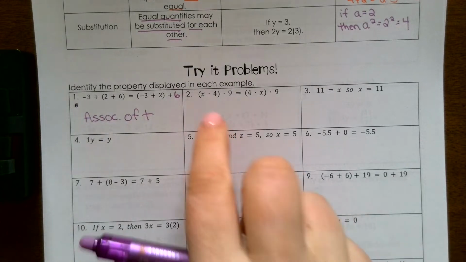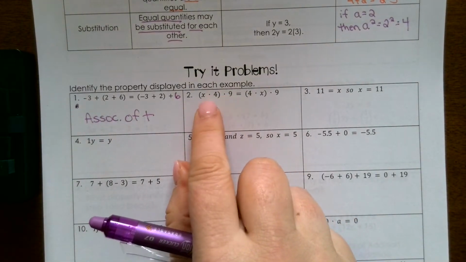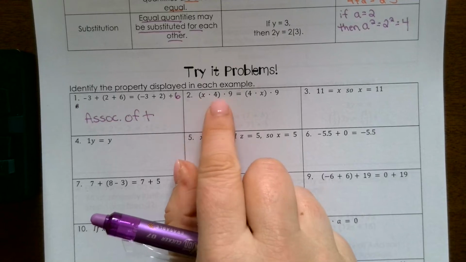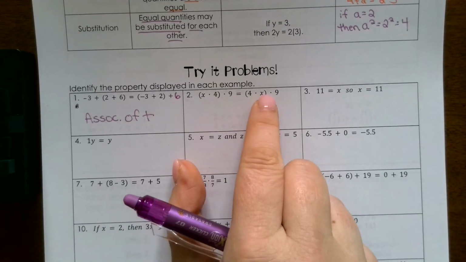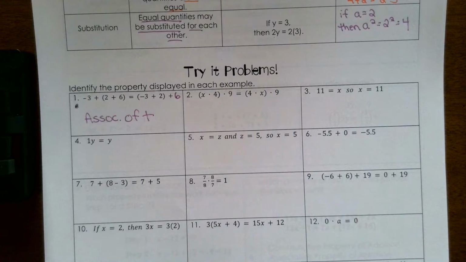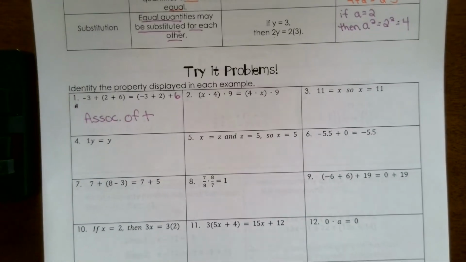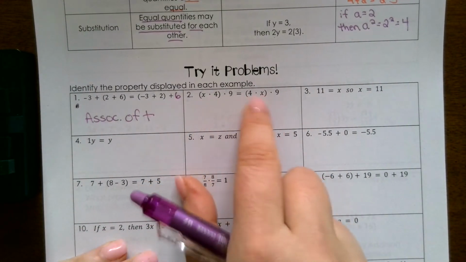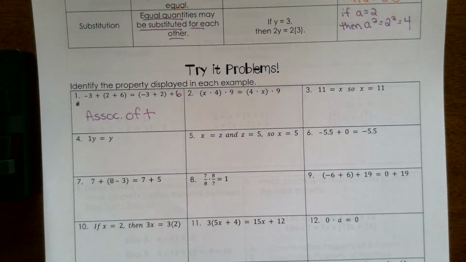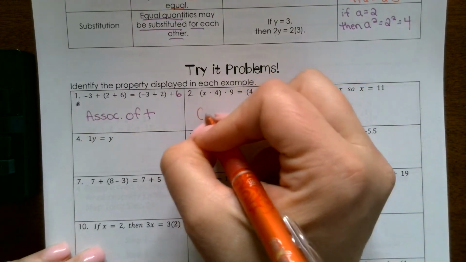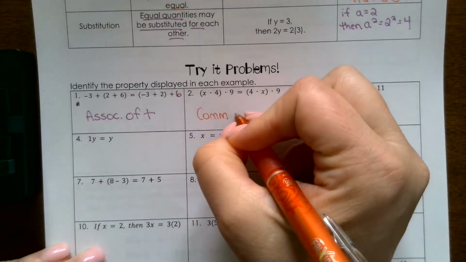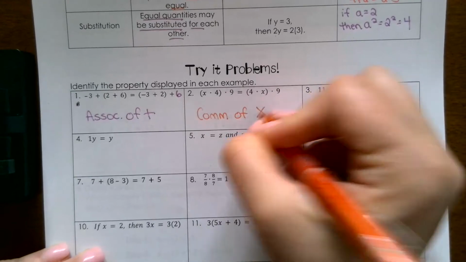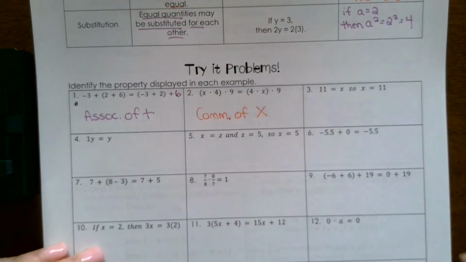Let's look at number 2. I've got x times 4 in parentheses times 9 equals 4 times x in parentheses times 9. I see parentheses, so I'm going to think, are the numbers in the parentheses different? They're not. This has an x and a 4. This has a 4 and an x. But the order has changed. Because the order has changed, we're talking about commutative. So the commutative of multiplication. Yes, I like to abbreviate.